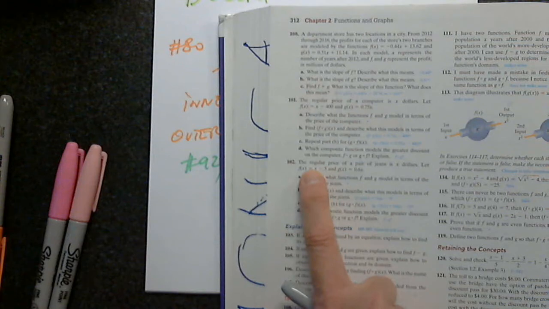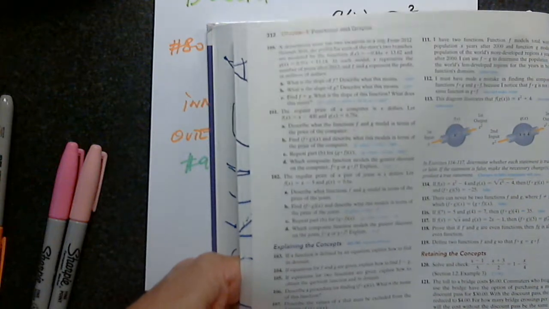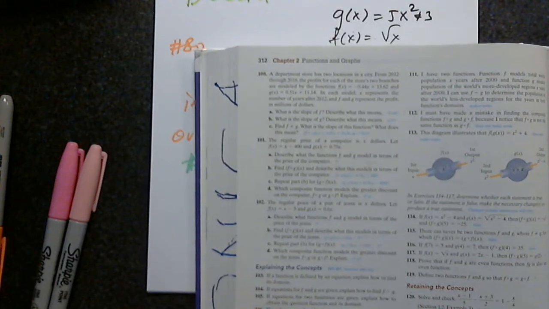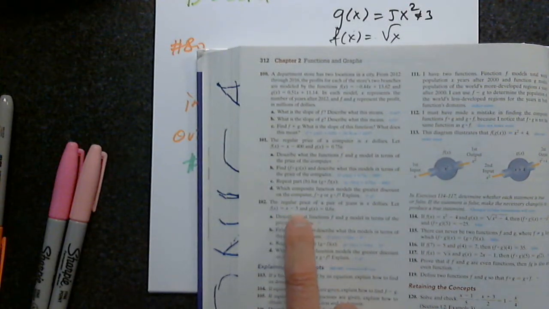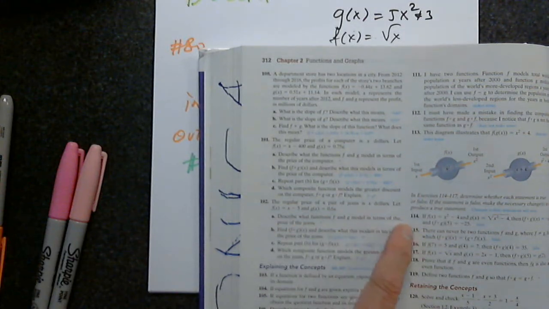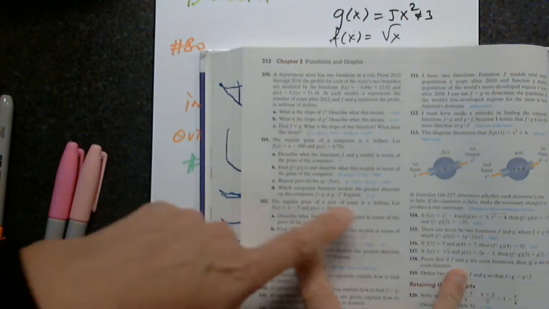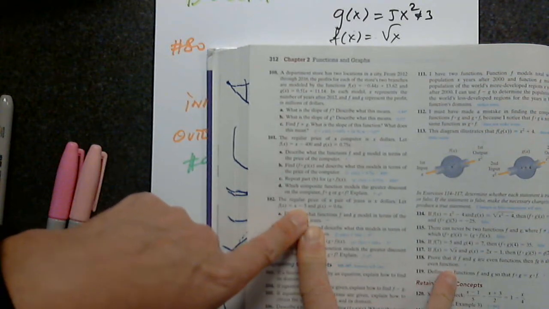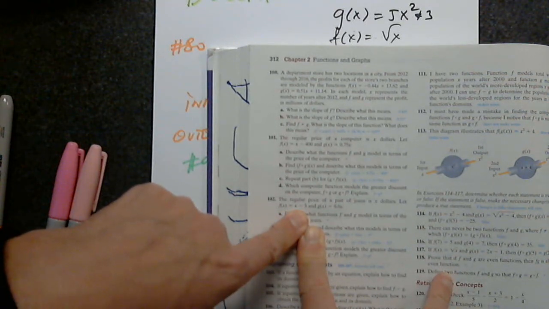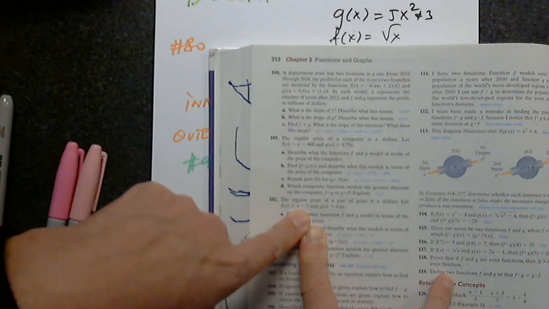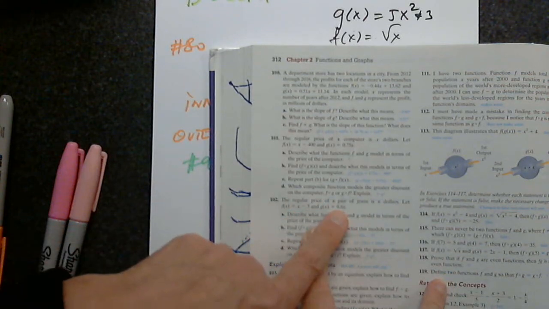Okay, so the regular price of a pair of jeans is x dollars. Oops, no one can see anything. So they say f of x equals x minus 5. That's given to us. And g of x is 0.6x. Describe what functions f and g model in terms of the price of the jeans. So x is x dollars. And what do you think f of x equals x minus 5 represents? A reduction in price of exactly $5. Correct?